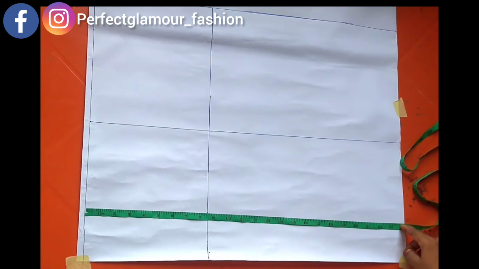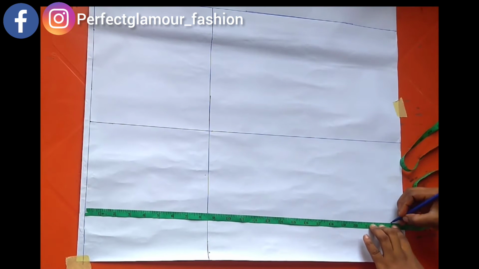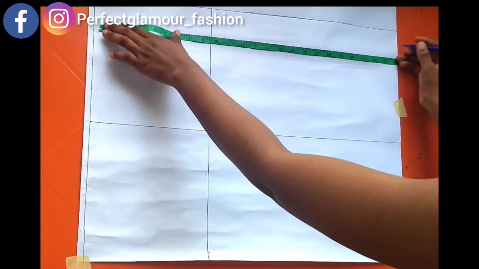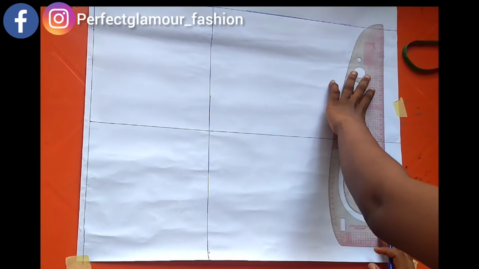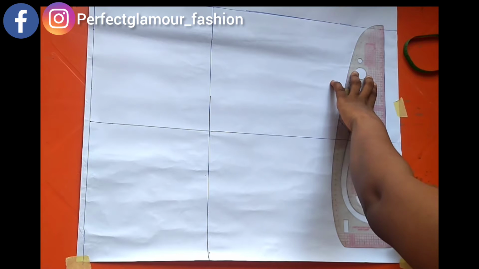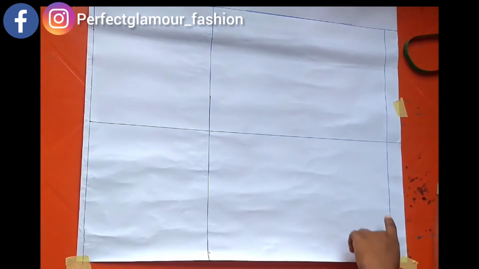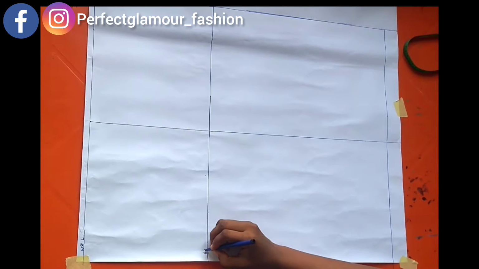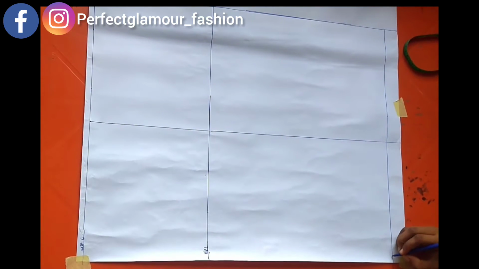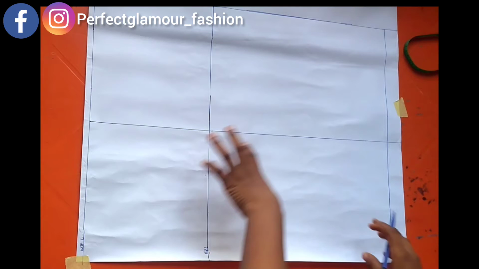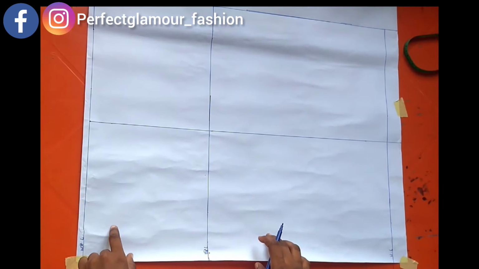The next thing I'm going to be marking is my hemline. So that is the length of your skirt. You're going to mark the length of your skirt and then draw a straight line. I usually mark in at two different points so that I can achieve a straight line. Now that we are done doing that, I'm labeling my lines. That's the waistline, that's the hip line, and that is the hemline. These are the 3 measurements you need to achieve a good skirt block.